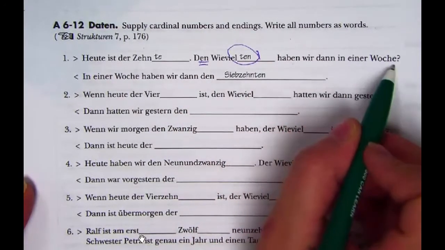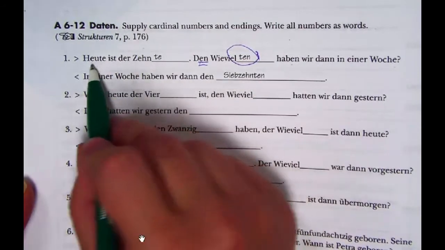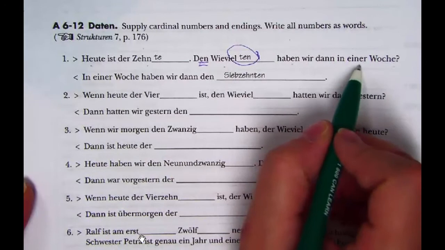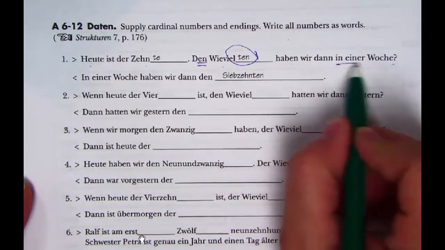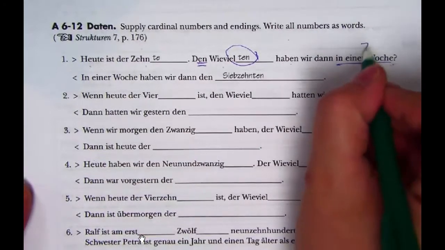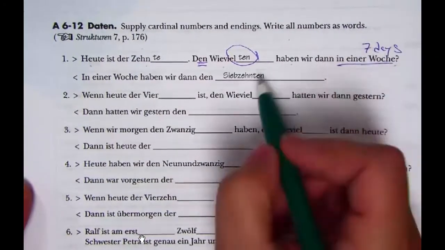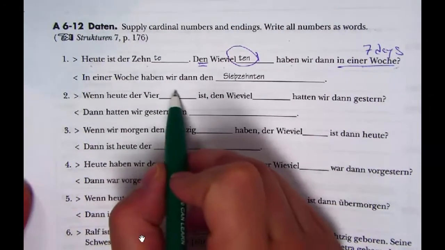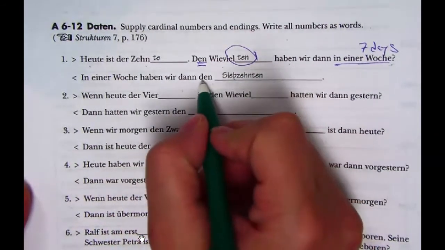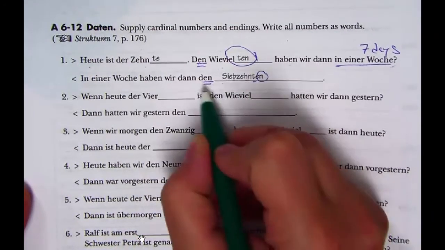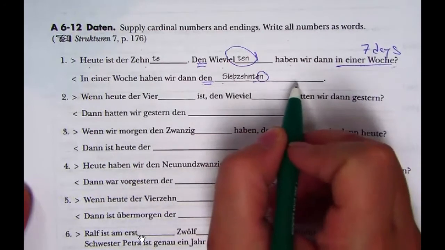Haben wir dann in einer Woche? So today is the 10th. So what date is it in 1 week? So you're doing math. So 10 plus 7, because a week is 7 days. Hopefully you guys know that. So that means the 17th. So they're saying, in einer Woche haben wir dann den, again, here's your den, 17. And you're adding that N because of the den, and because it's accusative case.